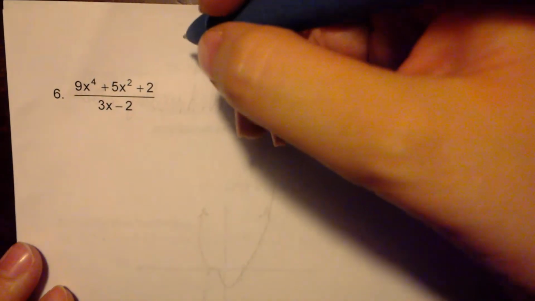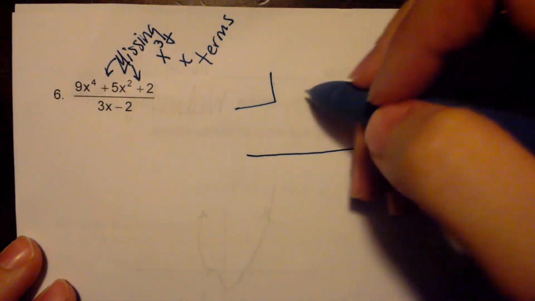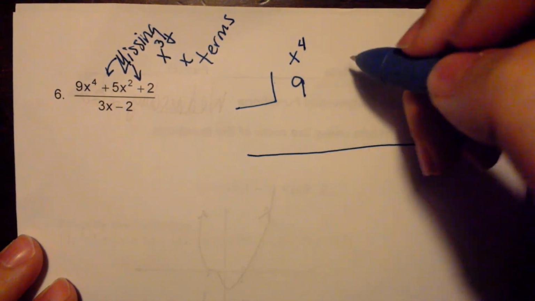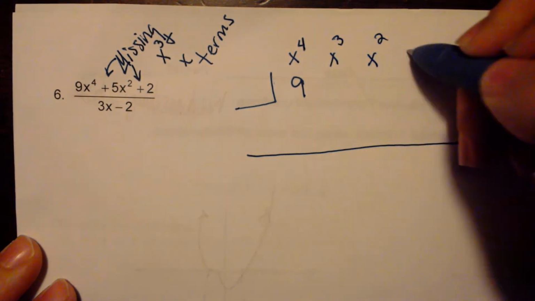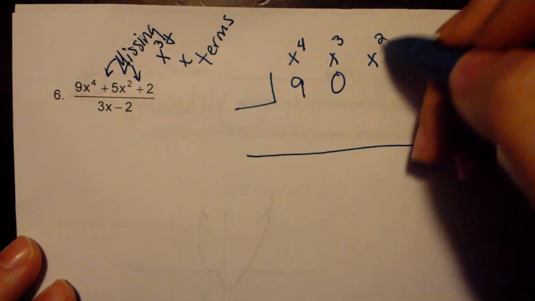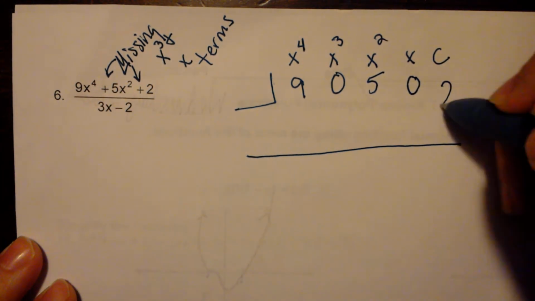And number 6 is a trickier one. If you notice, you're missing your x cubed and your x term. So when I write out my coefficients, I put a 9, it's my x to the 4th, my x cubed, my x squared, my x, and my constant. I don't have an x cubed, and so I need a 0 in its place. Then I have 5x squared. Then I have 0x. Then I have constant of 2.